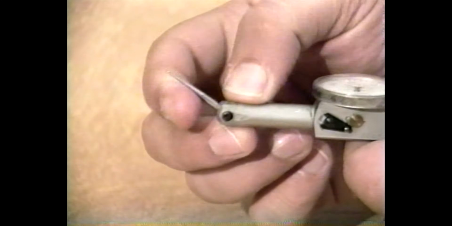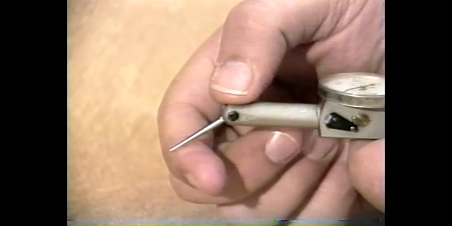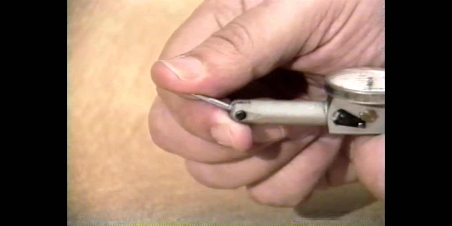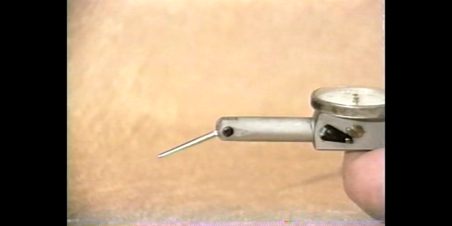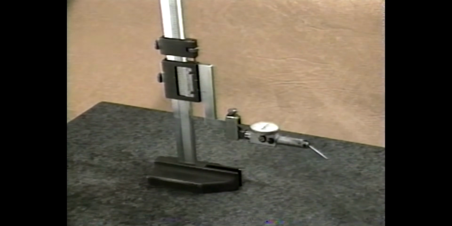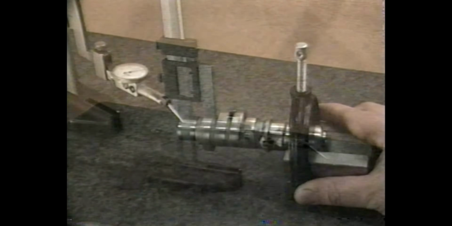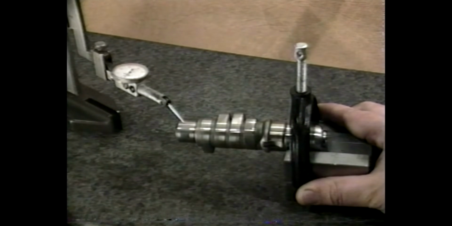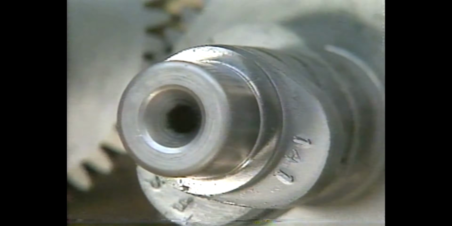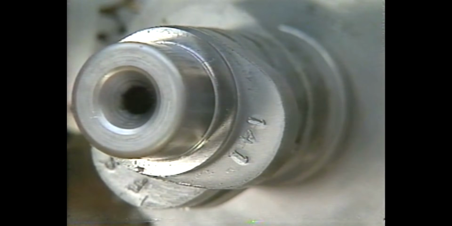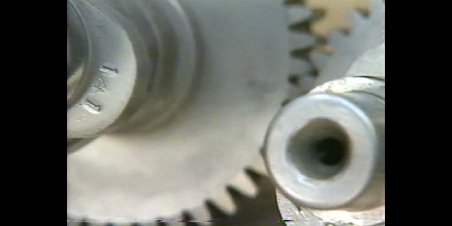The needle of the test indicator is designed to be placed in various positions. In our case, we prefer the needle to be at 45 degrees to our test indicator. The dial indicator is mounted on the foot of the height gauge. We clamp our camshaft firmly in the V-block and place both the height gauge and the V-block on our surface plate.